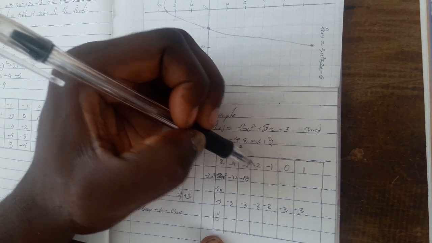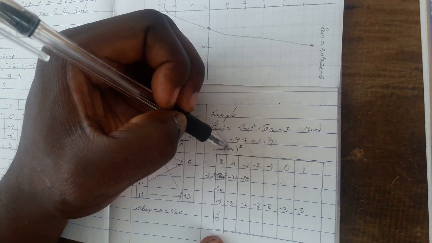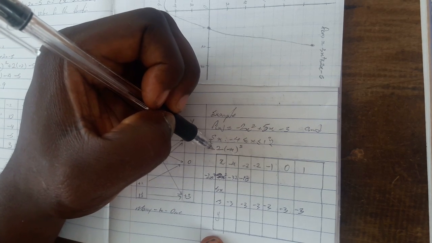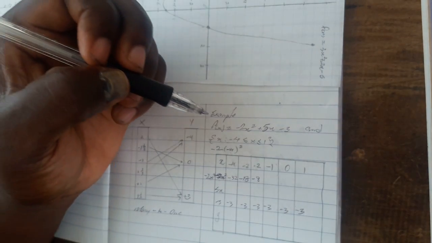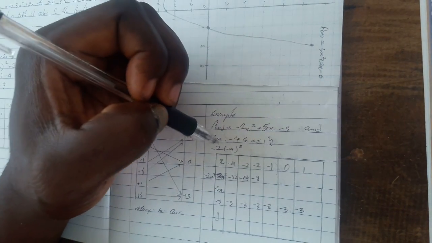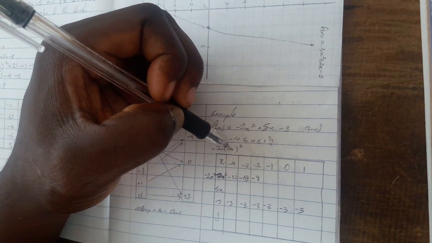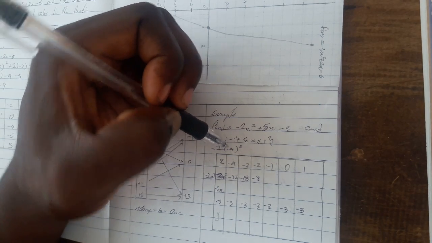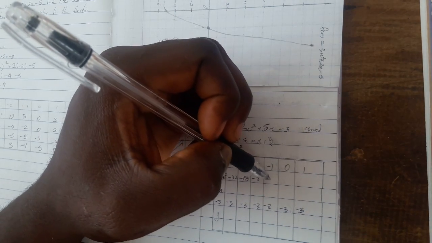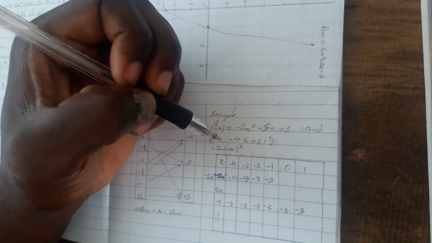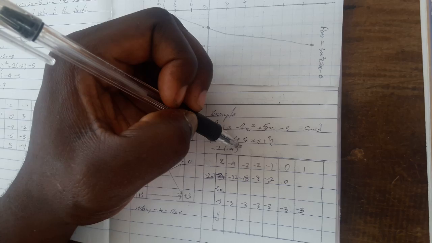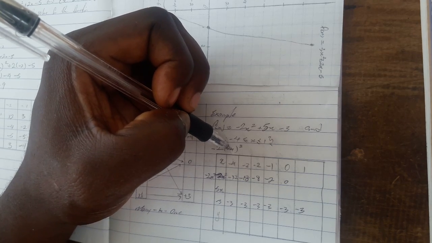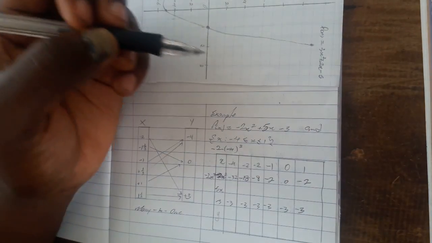When x is minus 2, 2 squared is 4. 4 times minus 2 is minus 8. When x is minus 1, minus 1 squared is positive 1. Positive 1 times minus 2 is minus 2. When x is 0, 0. When x is 1, 1 squared is 1, times minus 2 is minus 2.